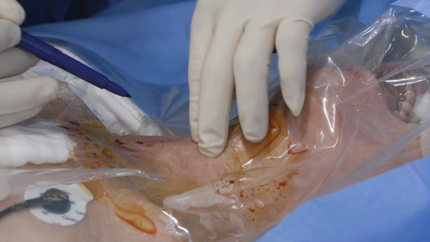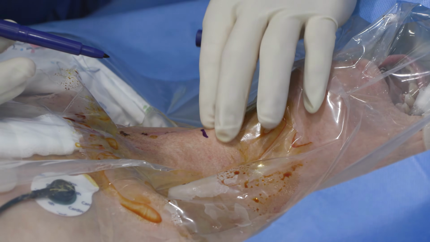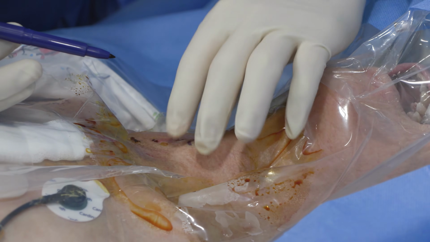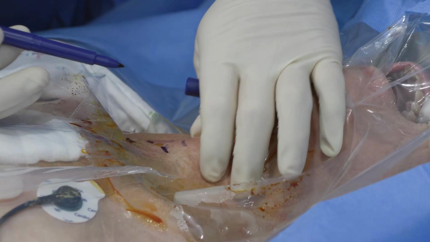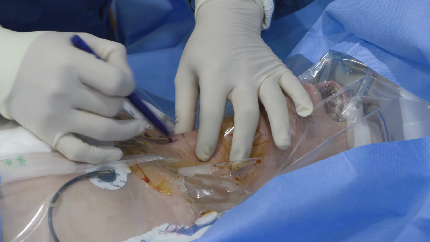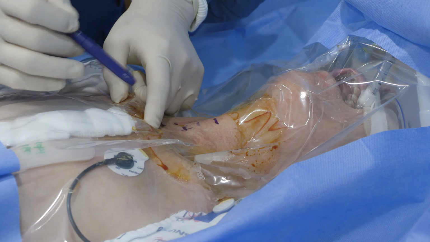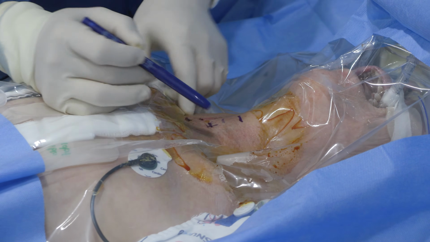From the top, identify the thyroid cartilage, cricothyroid membrane, and cricoid cartilage in sequence. The usual puncture site for PDT is between the second and third tracheal rings, just below the cricoid cartilage. Palpate the area carefully, confirm the midline, and mark the site.